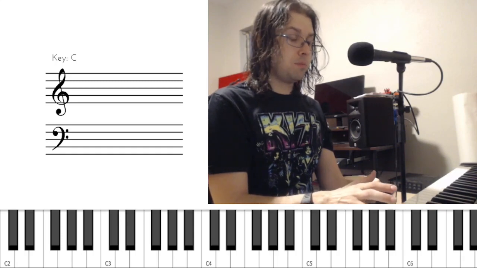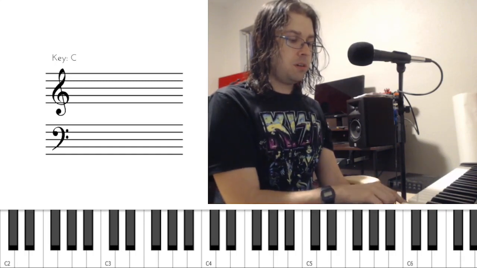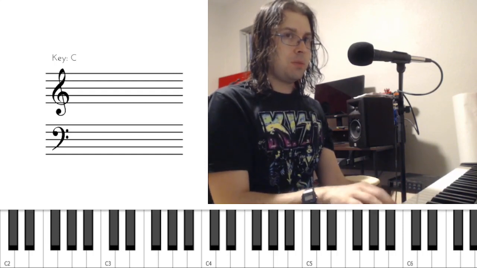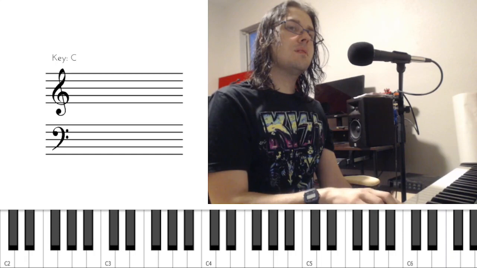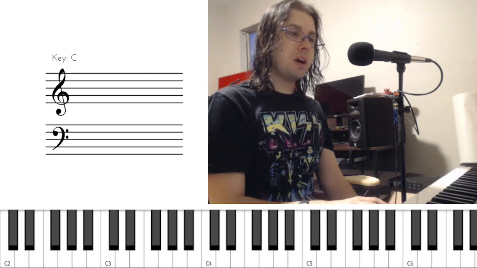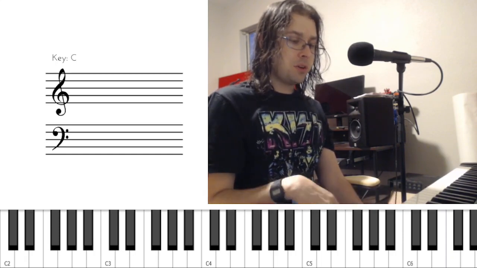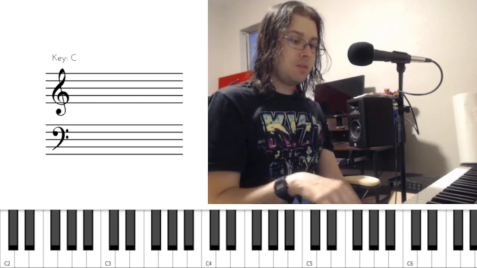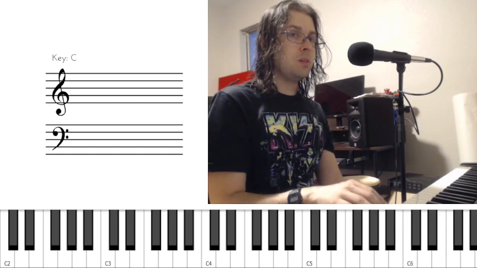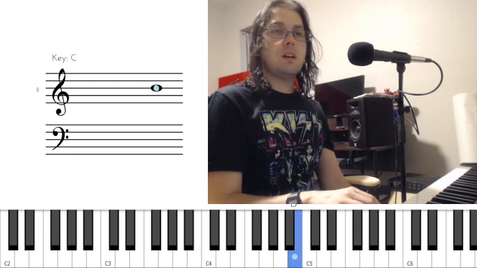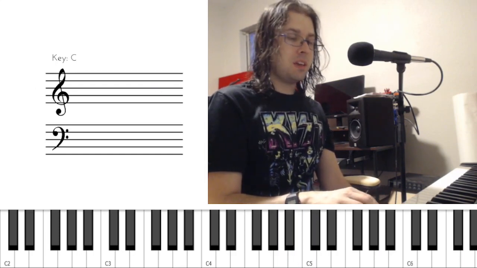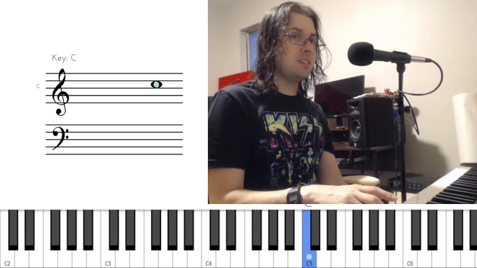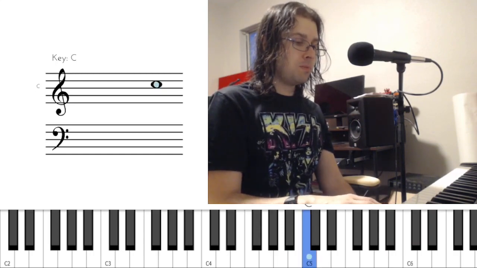Something like that, right? We started on 1 and then worked up and down through that line until we finally went, resolving back to 1. In particular, going from 7 to 1. And 7 has the nickname the leading tone, mostly because it wants to typically go to 1. It has a tendency to want to resolve there.